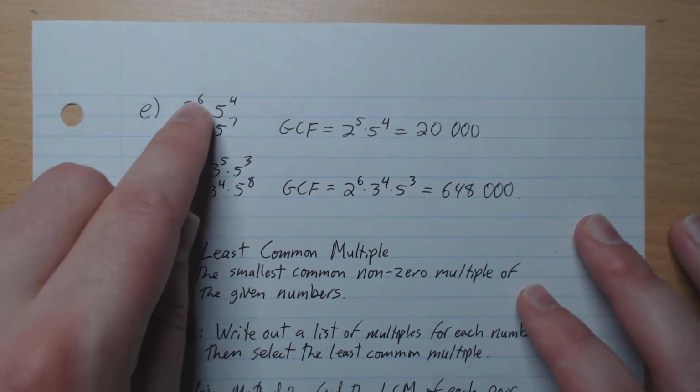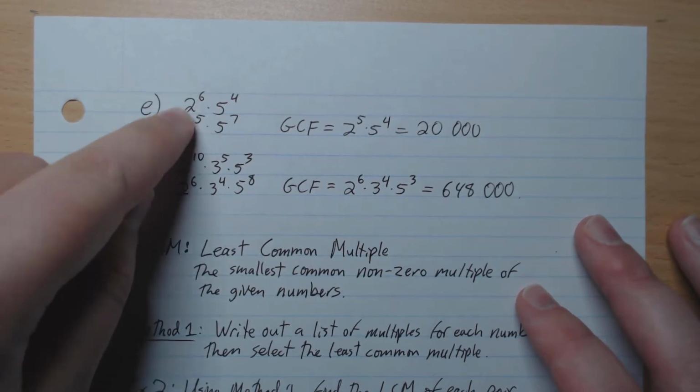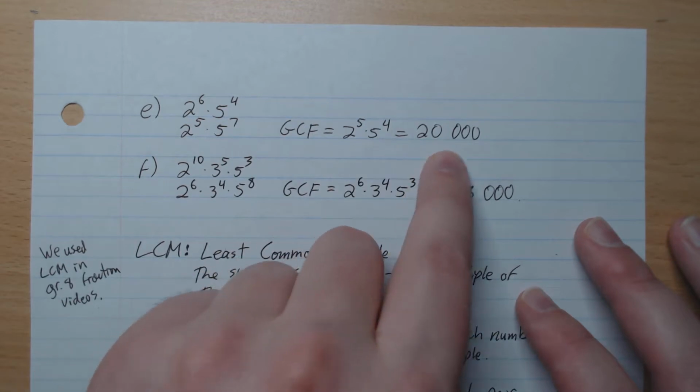Okay, E: 2 to the 6, 5 to the 4, 2 to the 5, 5 to the 7. So out of the 2's, 2 to the 5 is in common. Out of the 5's, 5 to the 4 is in common, and that gives 20,000.